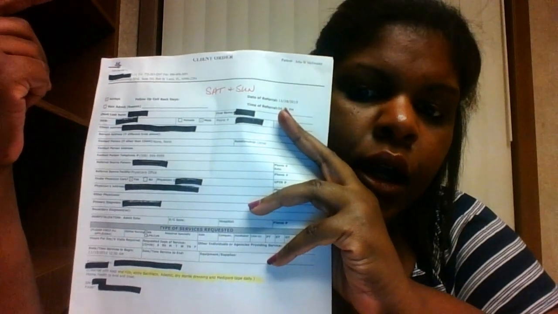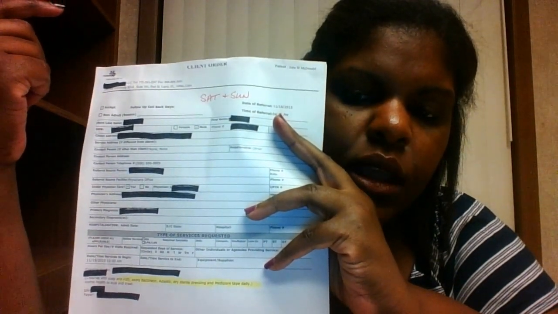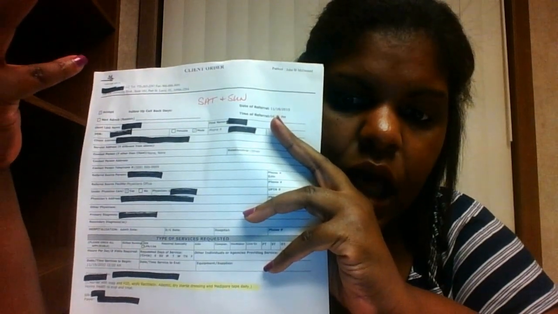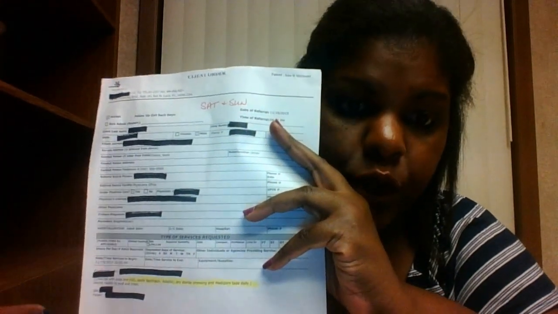But it'll have things like the name and demographics. So it'll have the patient's name, the address, their age, their Medicare number, their next of kin, like an emergency contact, and the doctor that ordered the home health, because all patients on home health require a doctor's order. A doctor has to write an order for home health, and they have to specify what type of home health.